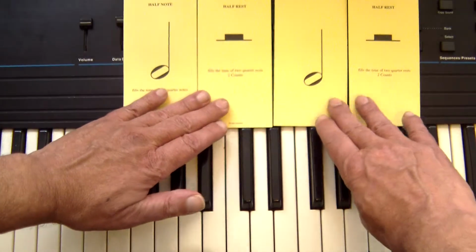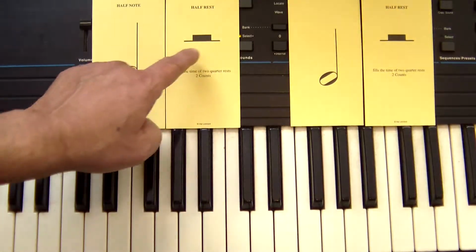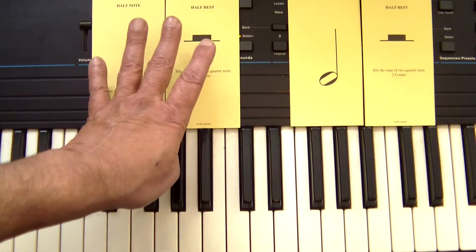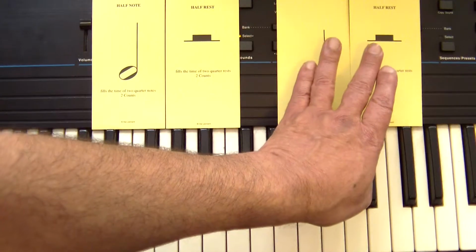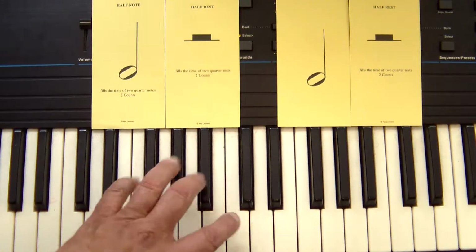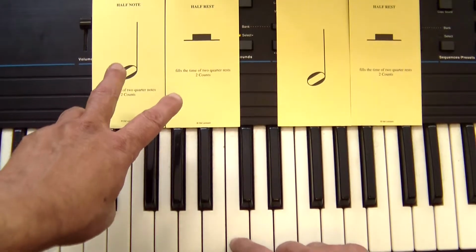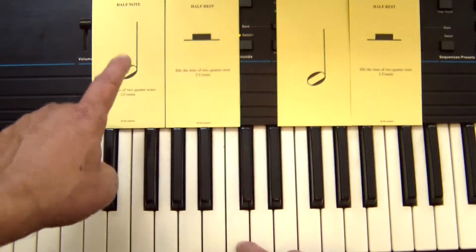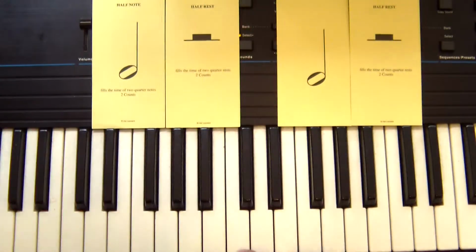If I'm going to think of things in 4, I better separate these, because 2 plus 2 is 4. That's our measure number 1. And then 2 plus 2 is 4. That's our measure number 2. So here we go. Let's use our note C. I'll do my pointer. Now we're playing 2 measures, measure number 1 and measure 2. Half notes with a half rest.